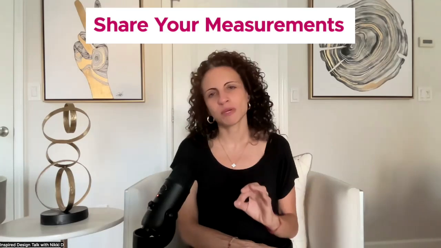Share your measurements. The measurements you take will be needed when you're working with trade professionals, from contractors to furniture showrooms and window installers. Having your own measurements will help you to plan your furniture placement and visualize your project.